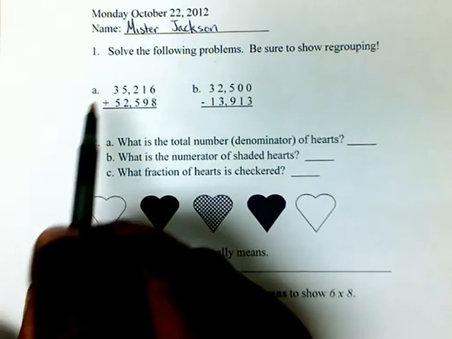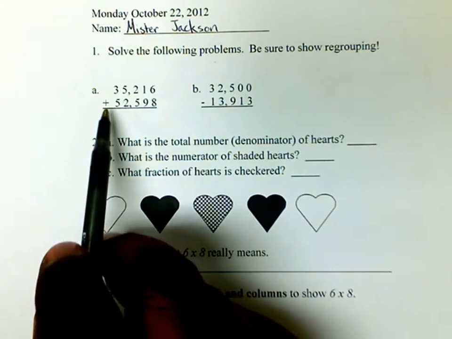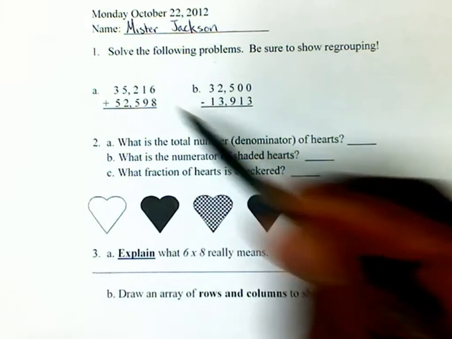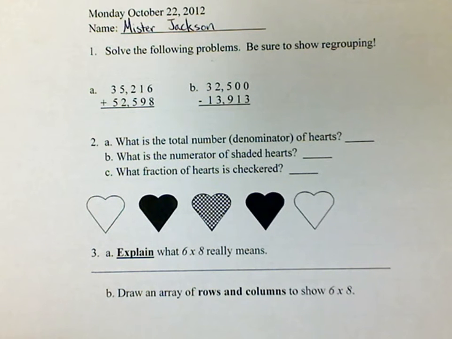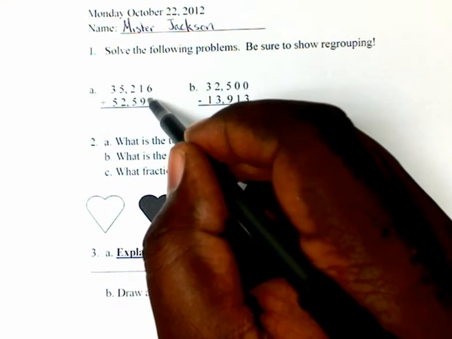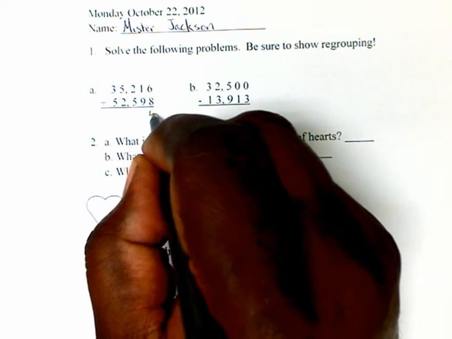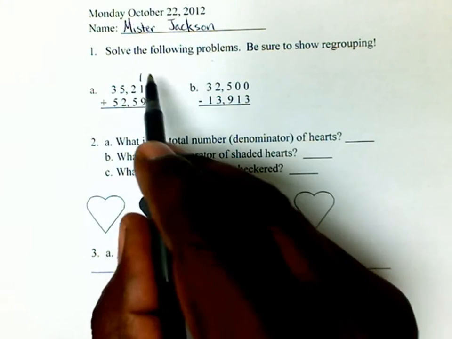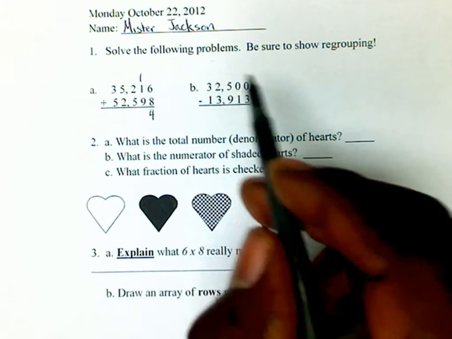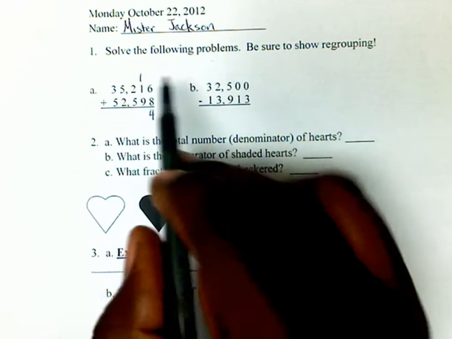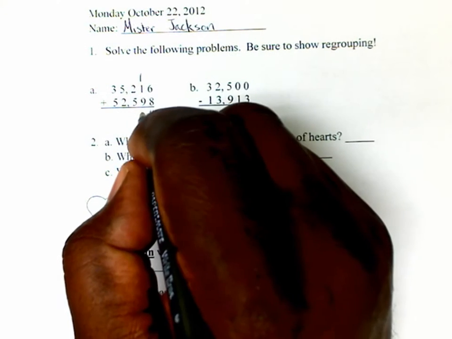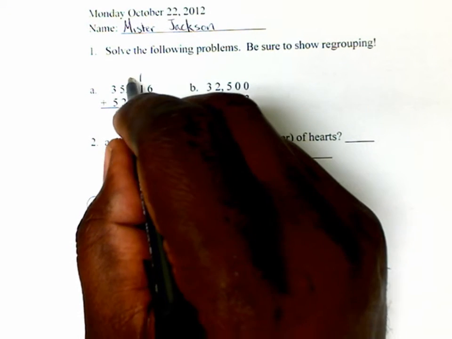Alright, so we'll take letter A first, which is addition. We need to recognize what operation we're doing. Start with the smallest place value. We should be very familiar with this process by now. So 6 ones plus 8 ones is 14 ones. We'll put a 4, carry the 1. 1 ten plus 1 ten is 2 tens, and 2 tens plus 9 tens is 11 tens. So we'll put a 1 and we'll carry a 1.